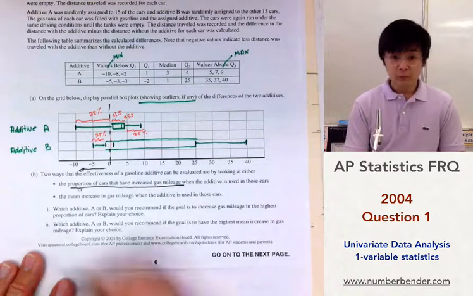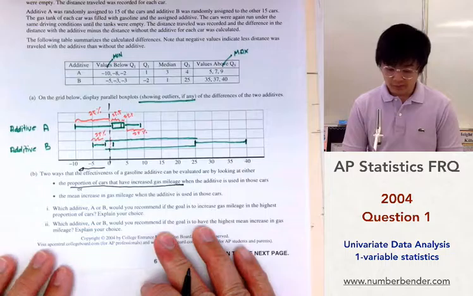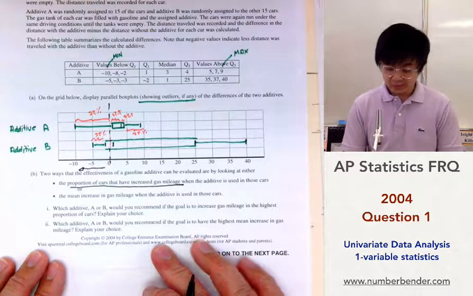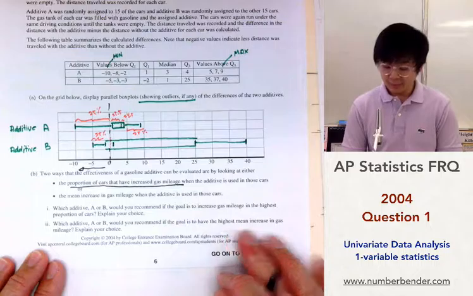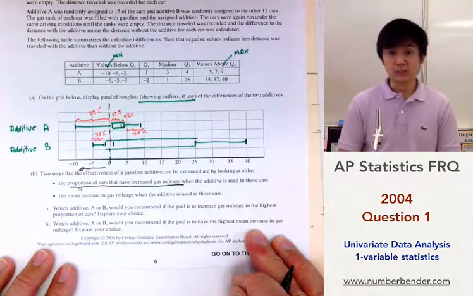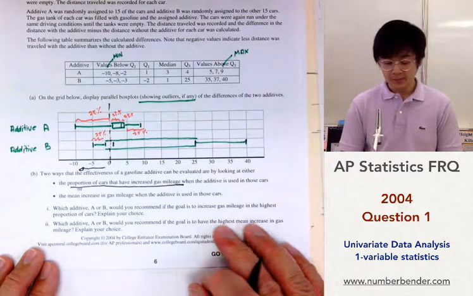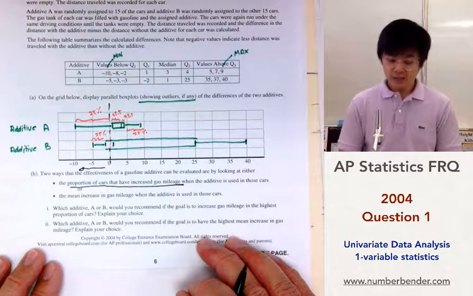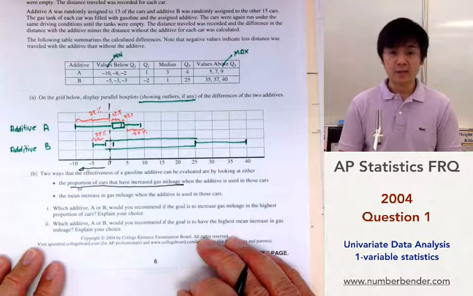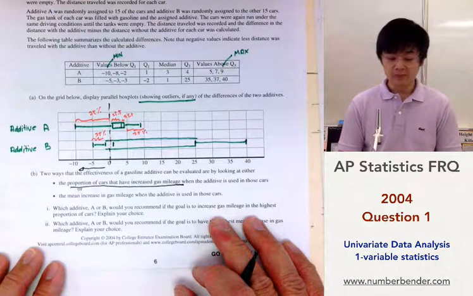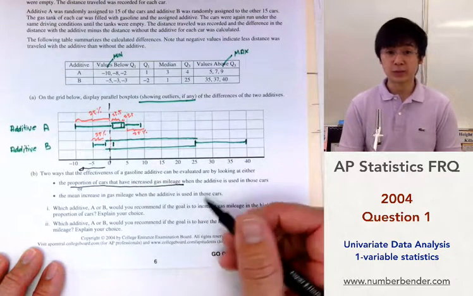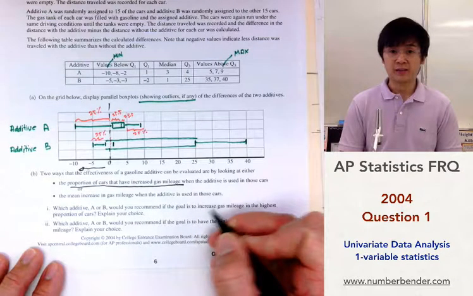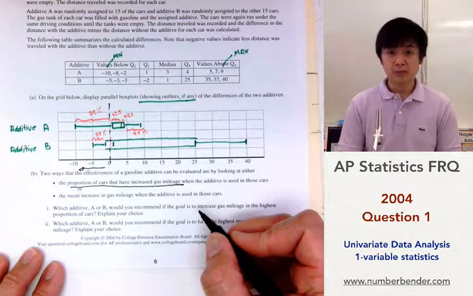Now for question letter B, we are supposed to compare and recommend which additive will have the highest mean increase in gas mileage between additive A and additive B. Now for this particular problem, we're going to show the relationship between the mean and the median. So if we have a distribution that is slightly symmetrical, we know that the mean and the median are approximately the same. But if our distribution is skewed, the mean and the median will have a slightly big difference between their values.